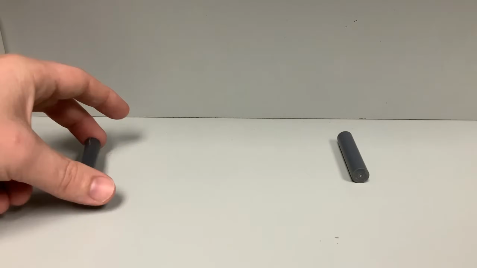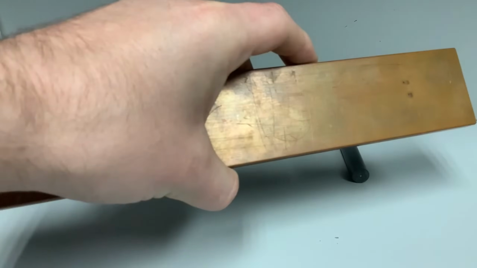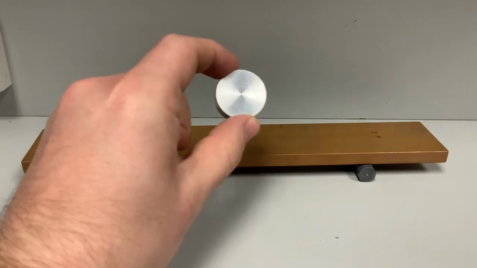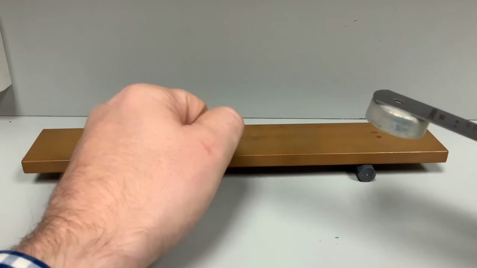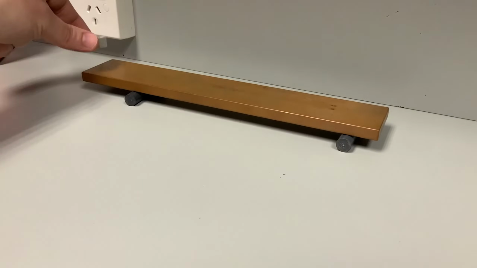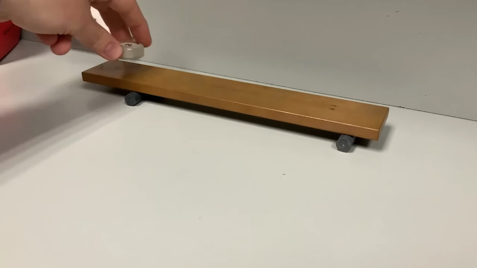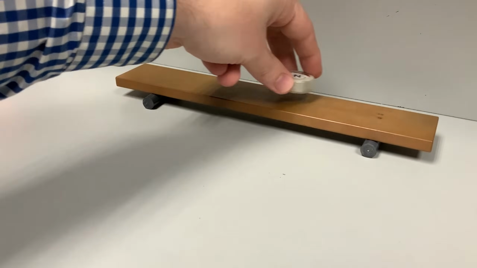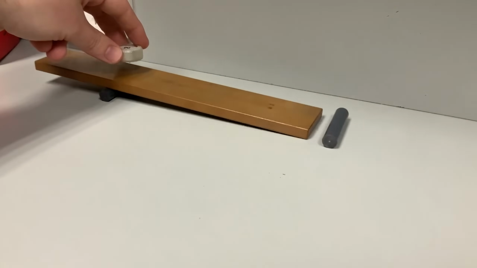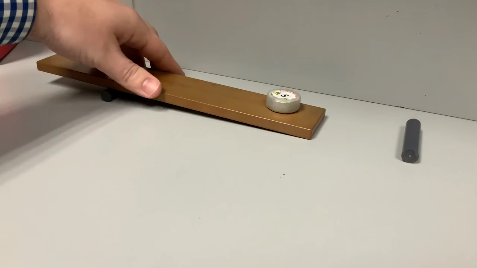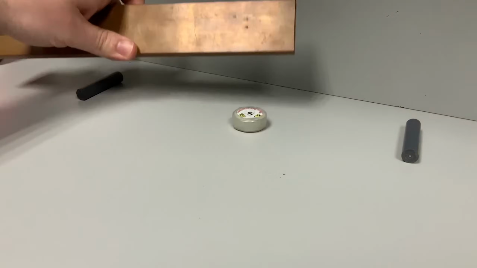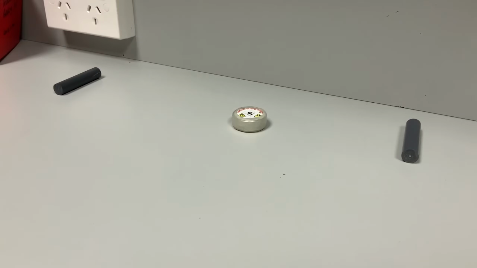Here I have two plastic rollers, a thick bar of copper, a disc that isn't magnetic, and a disc that is. Waving the non-magnetic disc above the plate has no effect, whereas the magnetic disc produces a non-contact force. Because copper isn't magnetic, this effect must be partly electric.